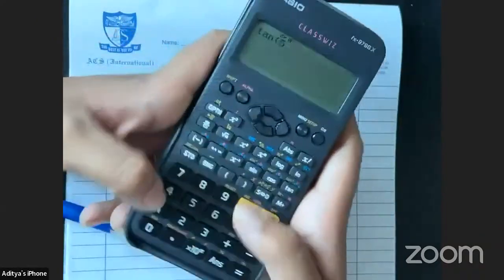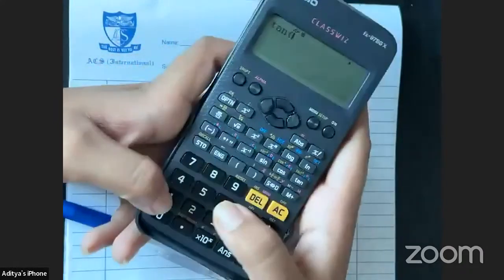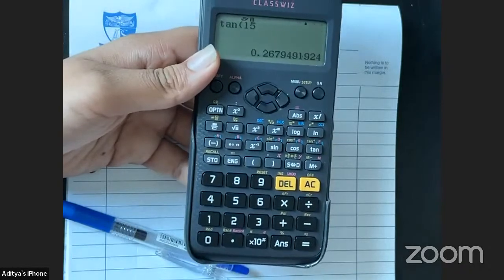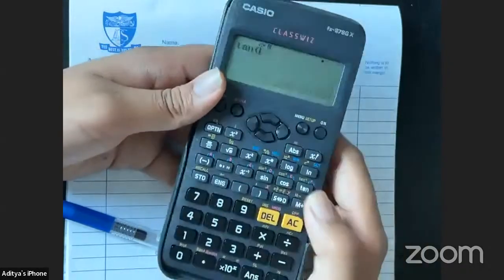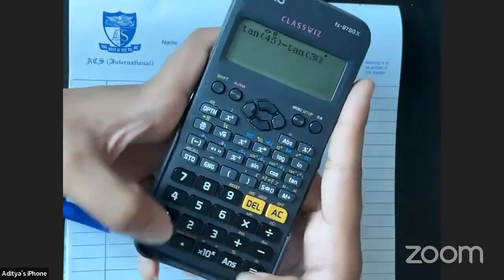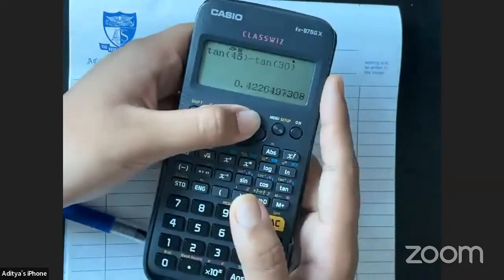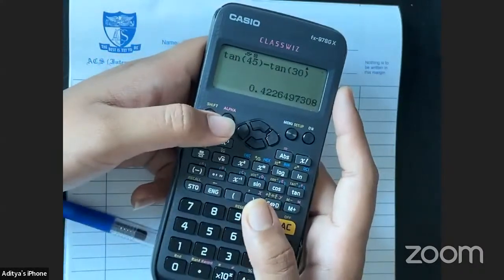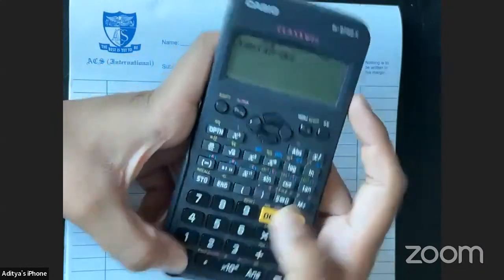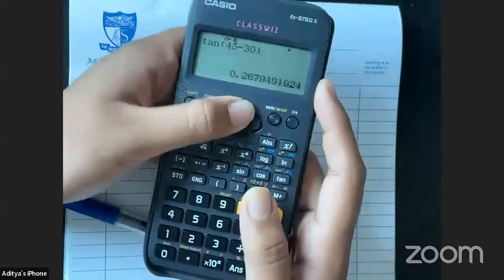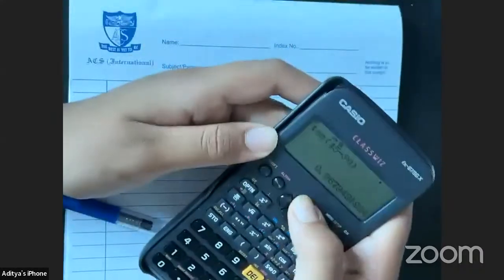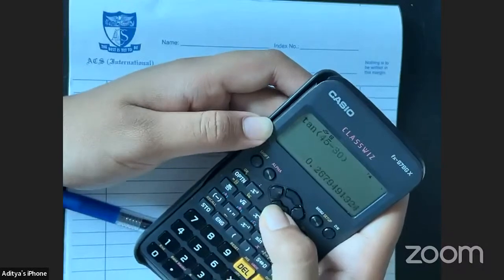Oh, wait. Okay. Oh my God. Right, tangent 15 is this ugly number. Cool. Now try the first one. Okay, which is different, right? Yeah. So try the second one. All right. Okay.